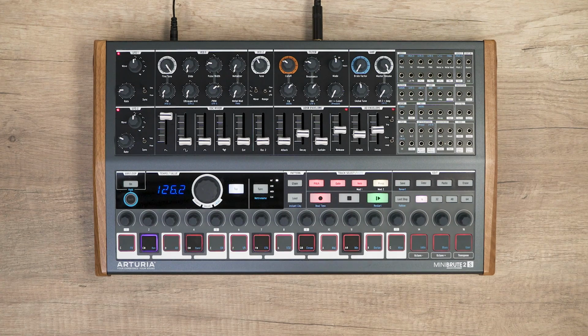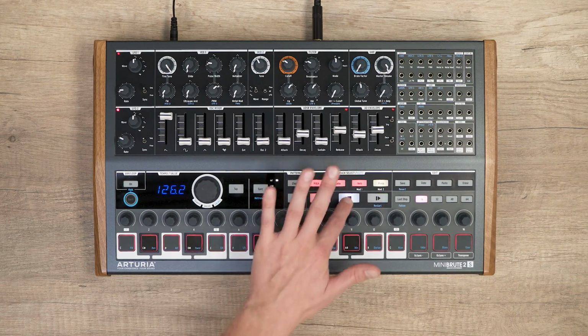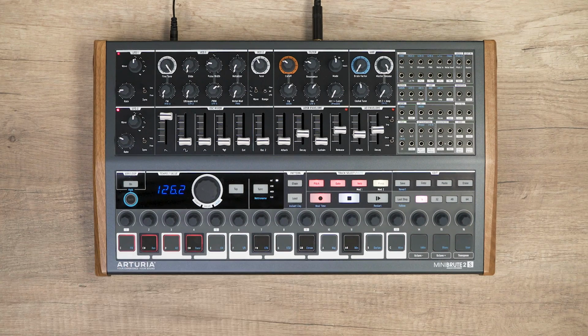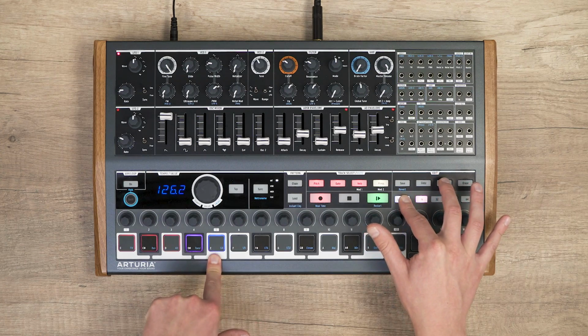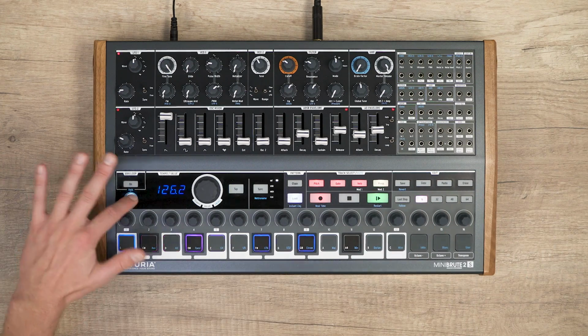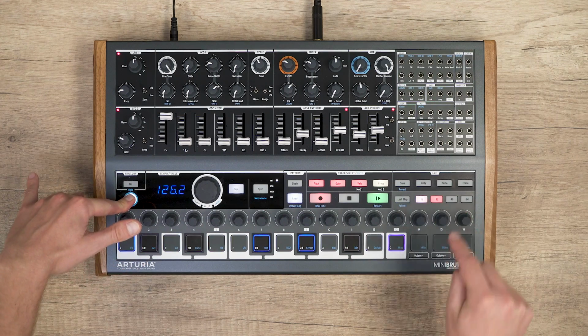I can also extend a sequence, which will copy the content between step 1 and the last step and paste it as many times as it can until it reaches the new boundary. For instance, here is a 5-step sequence with 4 active steps and 1 inactive step. Last step is set to 5 steps. Let's extend this to 32 steps and see what happens. So I hold Shift and press page 32.